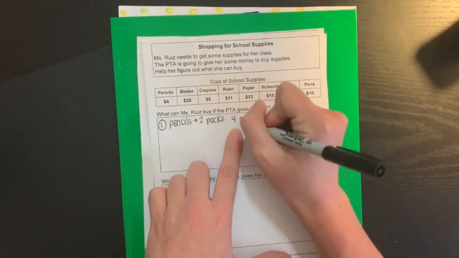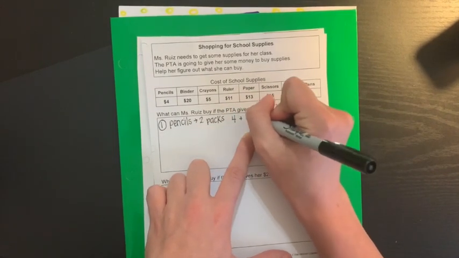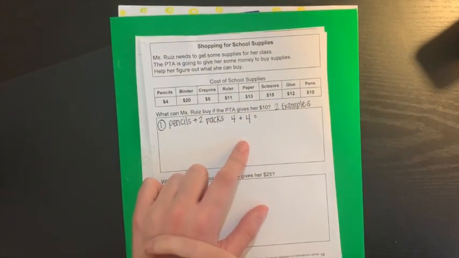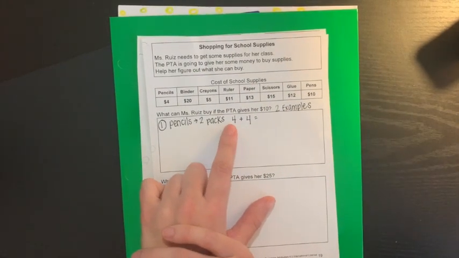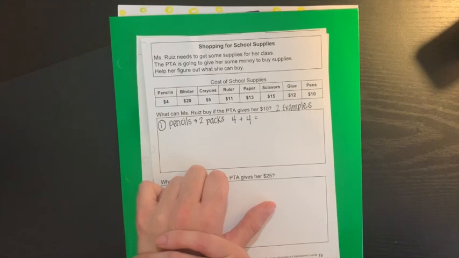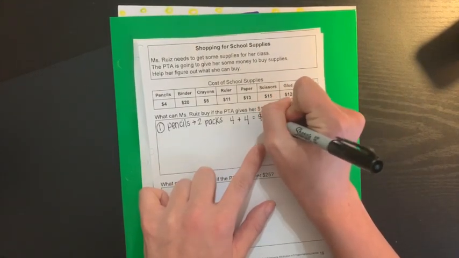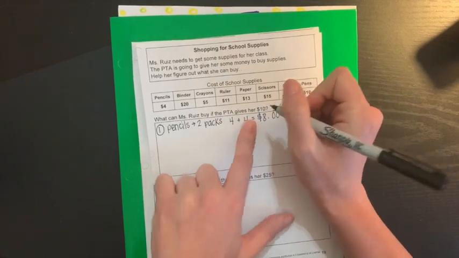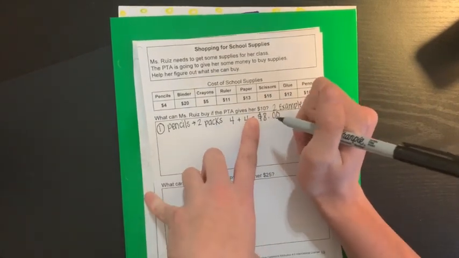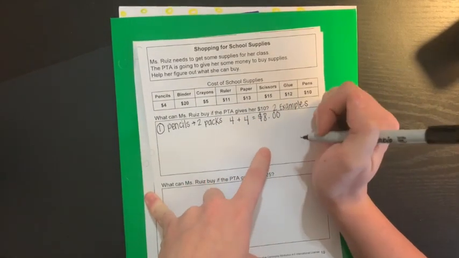4 plus 4. Those are doubles. We know most of our doubles. 4 plus 4 is 8. And remember, this is a word problem, so don't forget to label your answer when we're working with money. The $ is how you can label your answer.